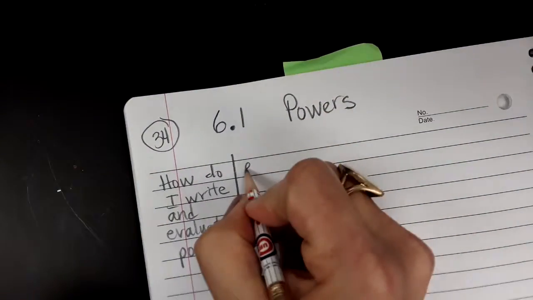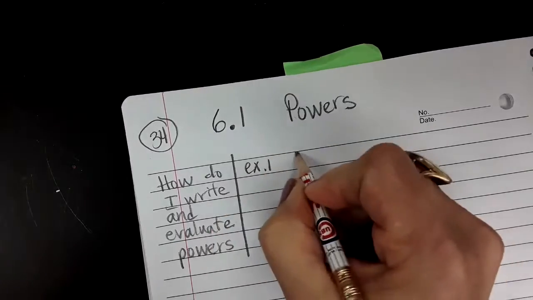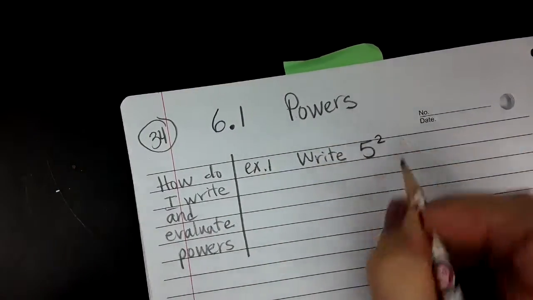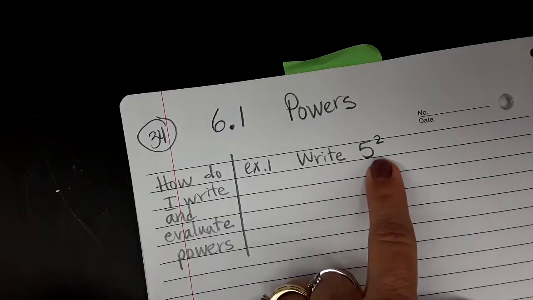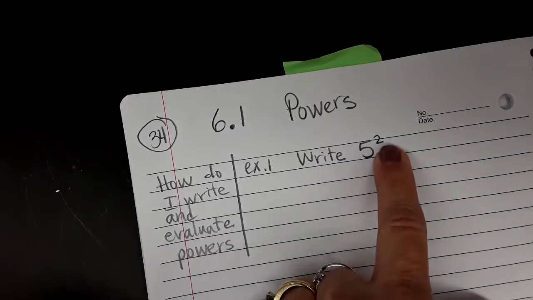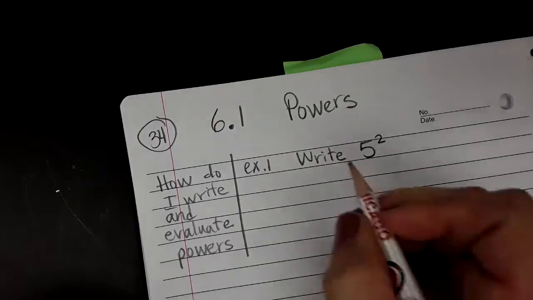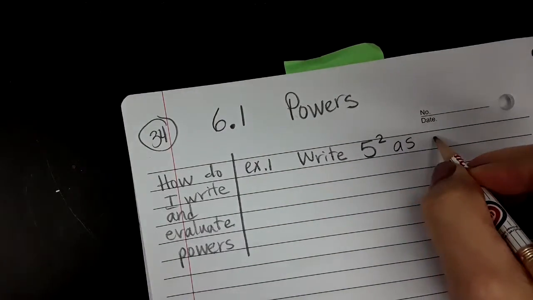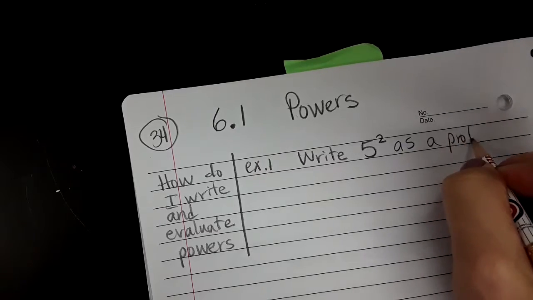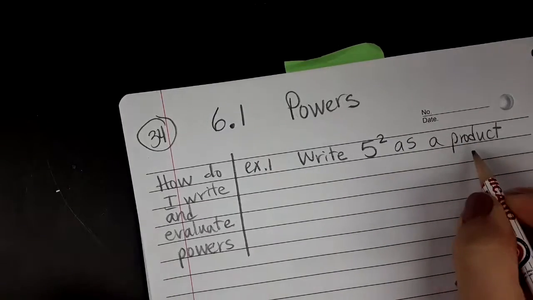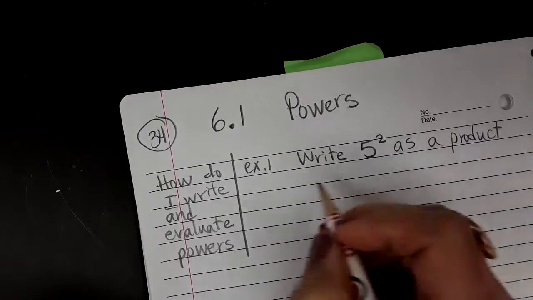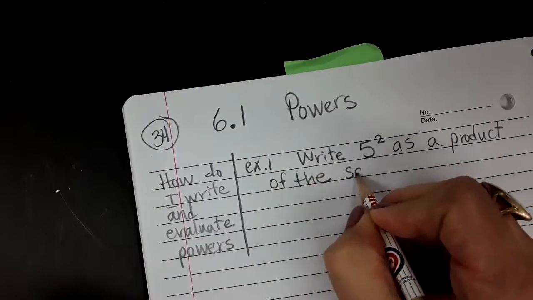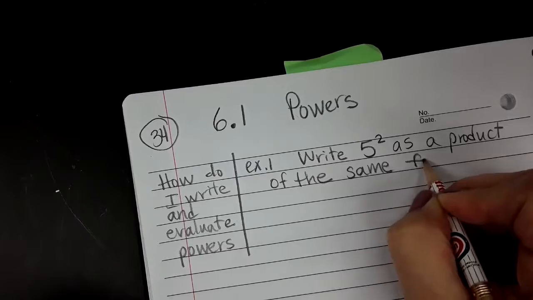So for example 1, if you saw write 5 to the second power, that's how that's read. This is called a base, and this is called an exponent. And if it says write 5 to the second power as a product, you know, product is the answer to a multiplication equation, of the same factor.